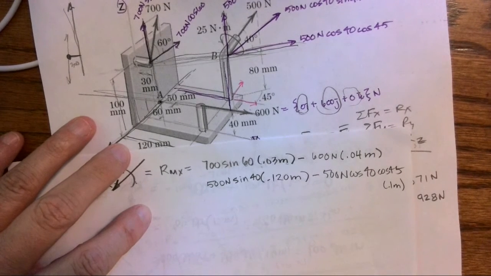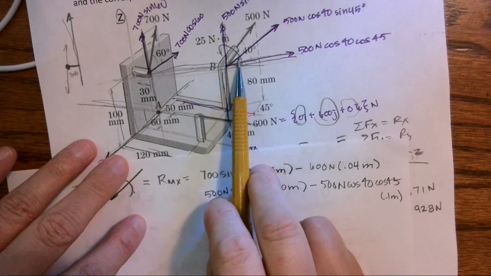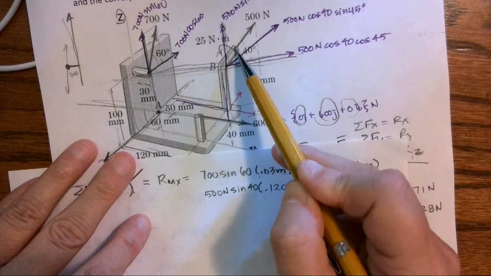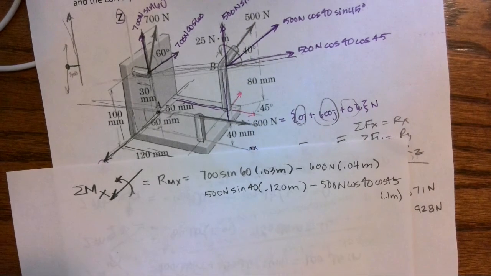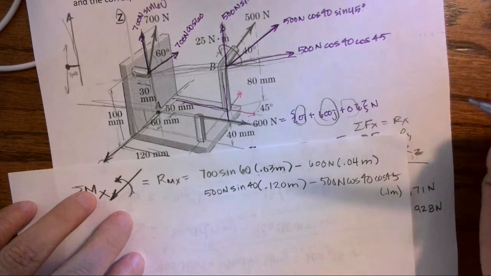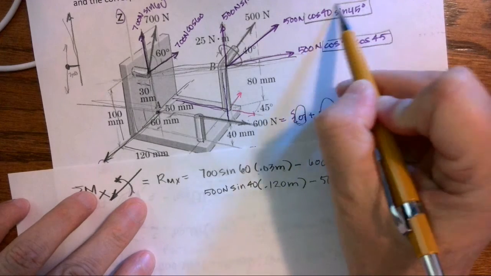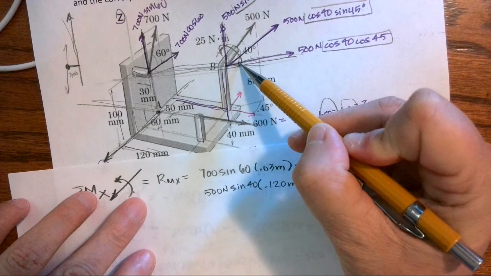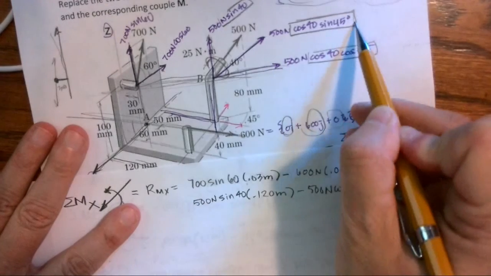So now we need to deal with this moment. This moment that's being applied is being applied at the same angle that this force is being pulled. And so when we look at that, we have to understand that this moment also has x, y, and z components. And we've already figured out what those components are going to be. If I am looking at the x component of this moment, it is going to have the same cosine 40 sine 45.